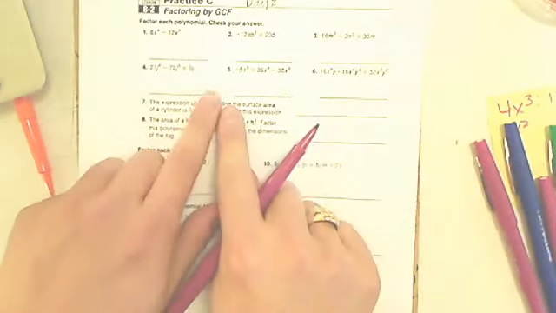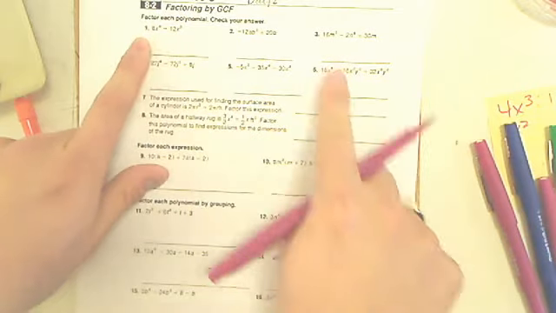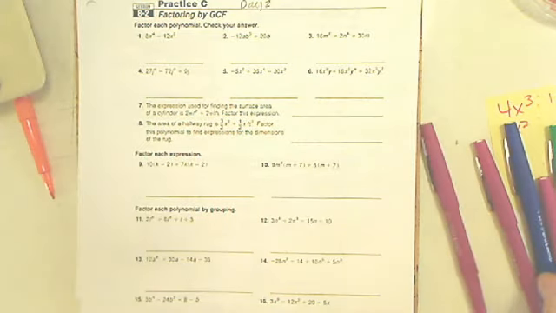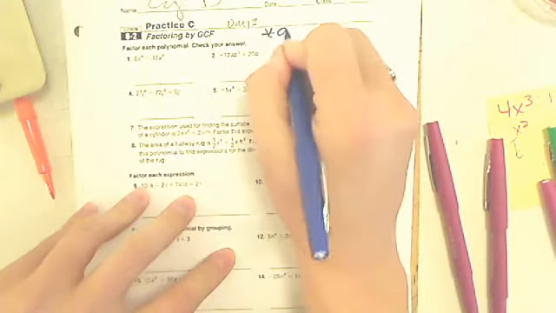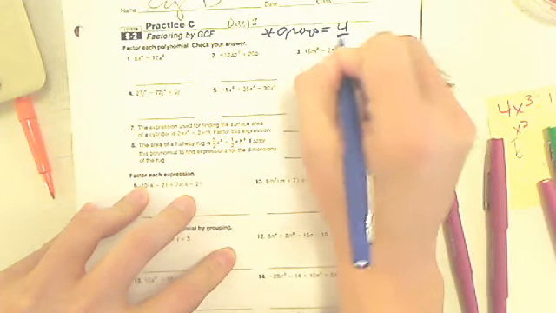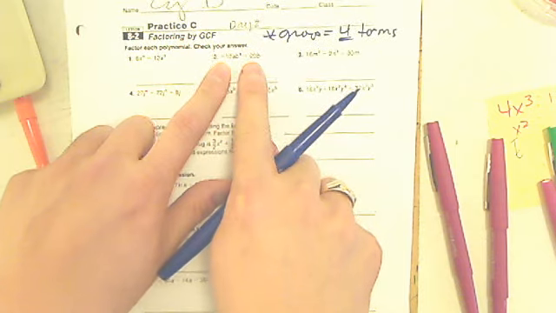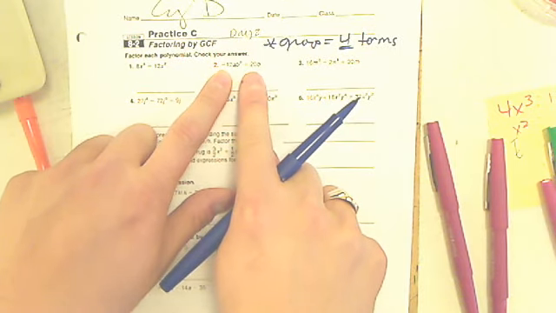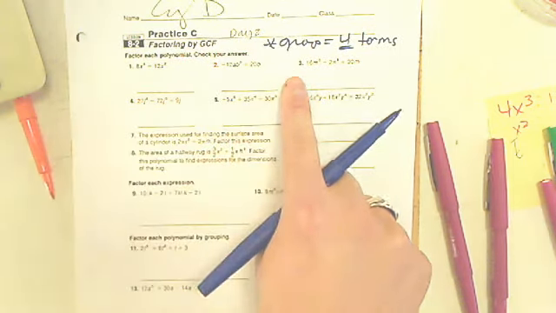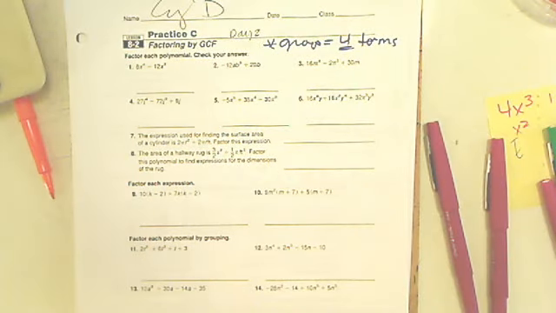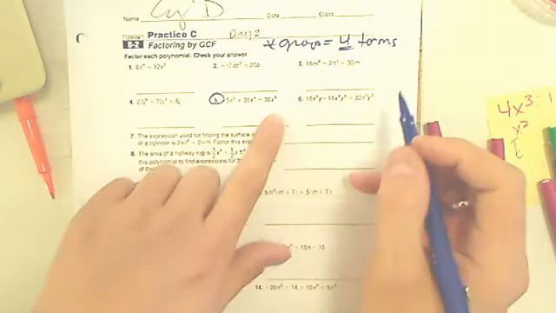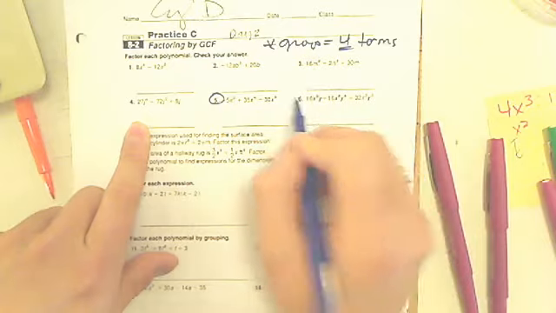Here we go. Look at the very top part. I only have 2 terms and 3 terms. Can I use grouping? No. Remember, grouping is only for 4 terms. What happens if I have only 2 terms? What do I need to take out? Just take out the GCF. That's it. Don't make this hard. Okay? Just a review. Let's do 5 and 6.